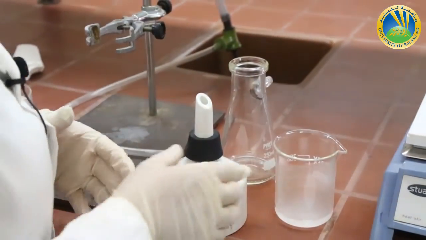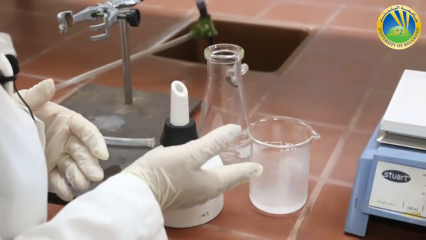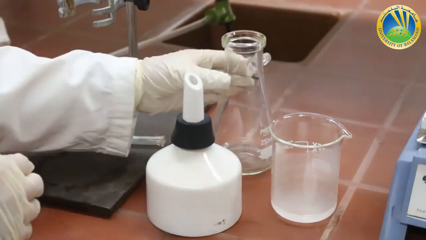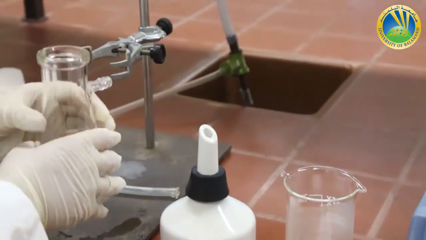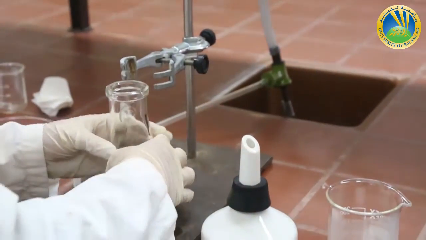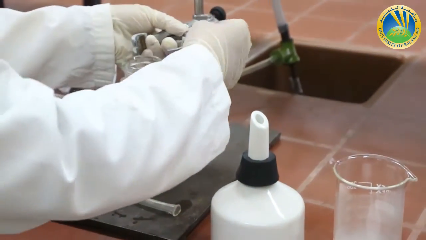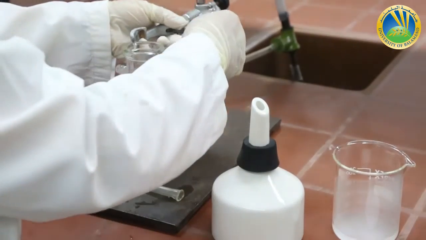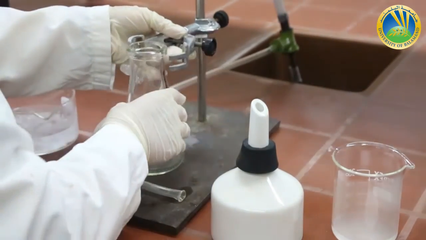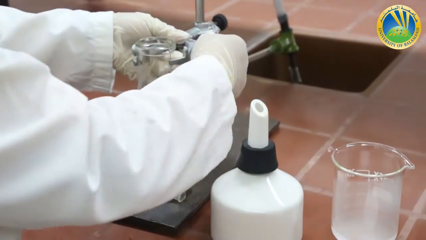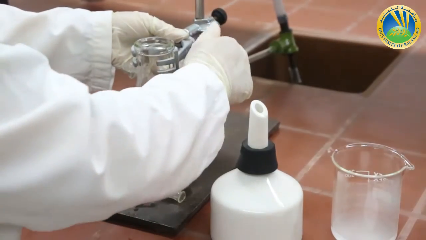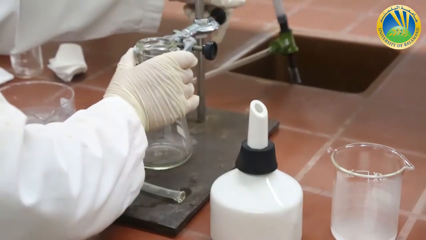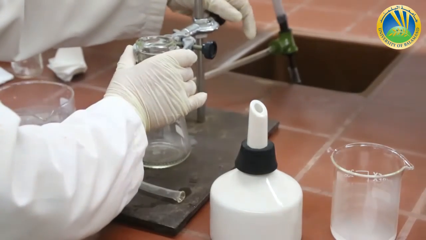While waiting for the crystals to form and to have a very nice shape, I will install the Buchner filter or the vacuum filter. I have to fix well my Erlenmeyer flask to avoid any damages. I hold it well with the iron clamp, then I fix the iron clamp on the support.